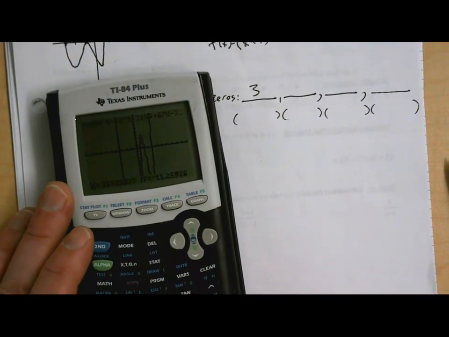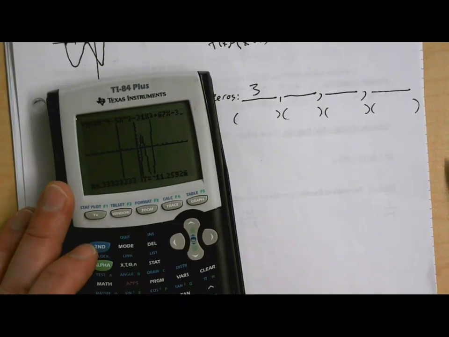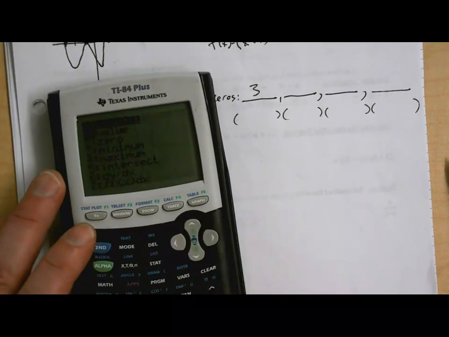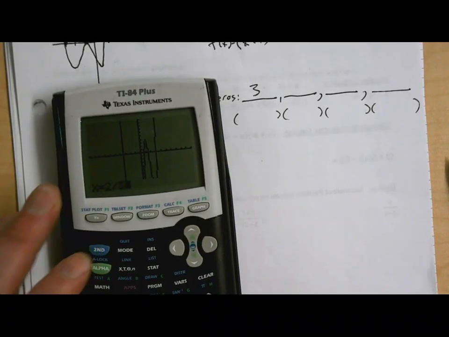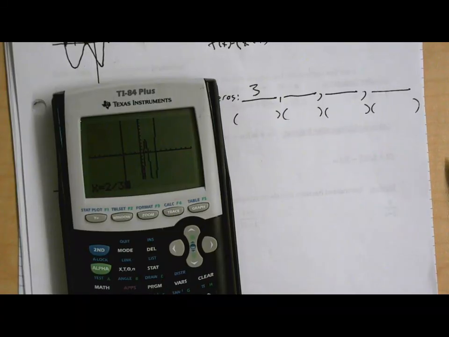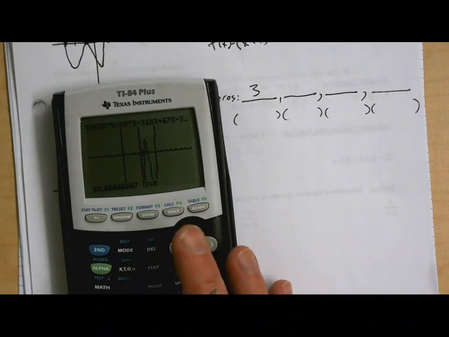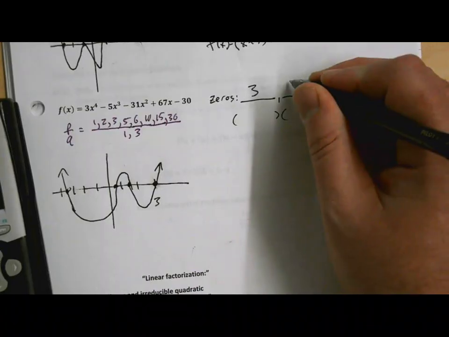1/3 does not work. So when you do the second calc value, you can put in fractions. I'm trying 2/3 now. I'm just typing in 2 divided by 3. Come on, please work, please work, please work. Yes! 2/3 worked. Excellent. Okay, there's 2. We're halfway there, guys.